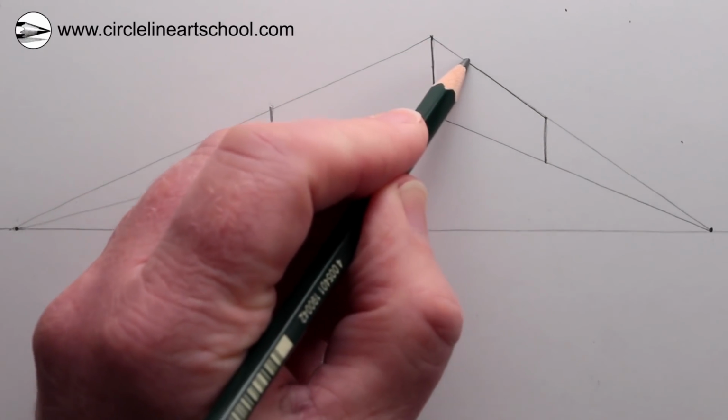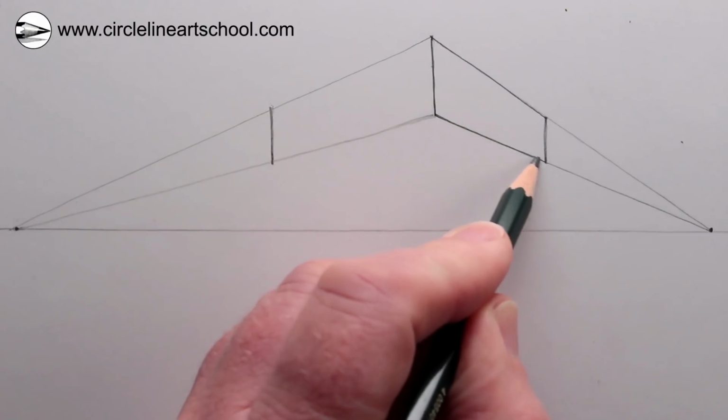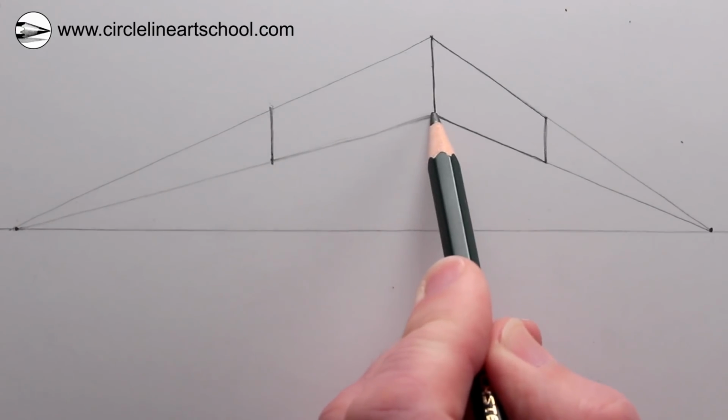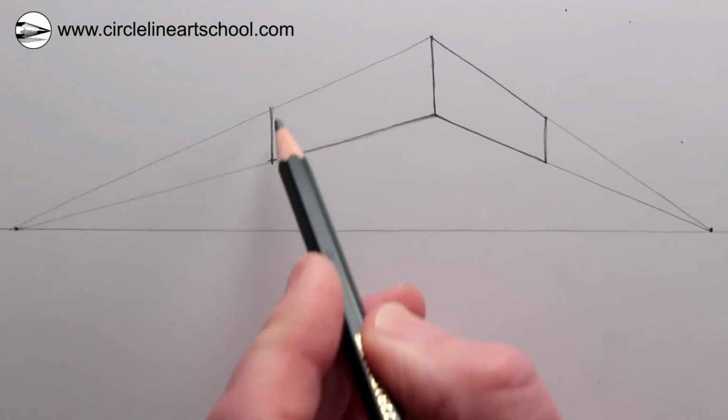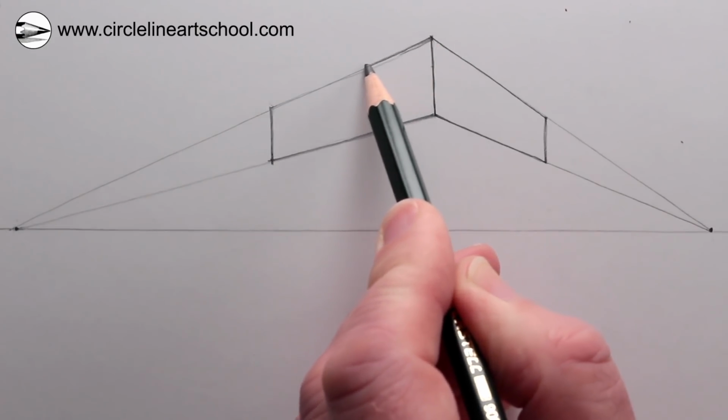Then it might be an idea to darken the lines that we need to keep. So the lines which aren't guidelines, but the lines which are the lines of the building, we can make those a bit darker just by pressing more with the pencil point onto the paper.